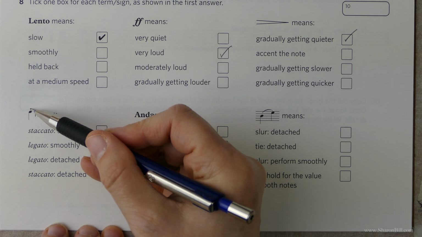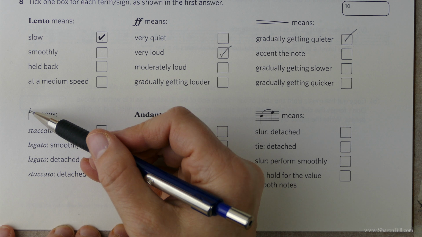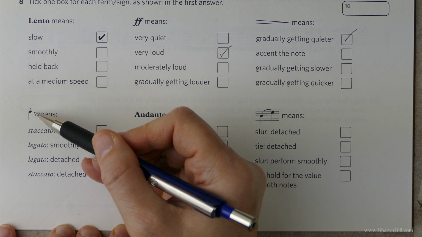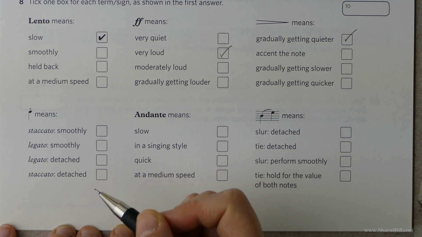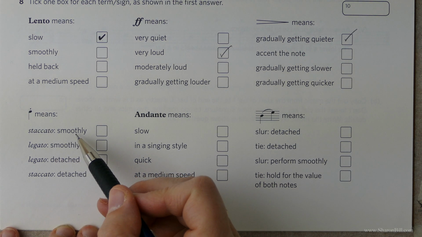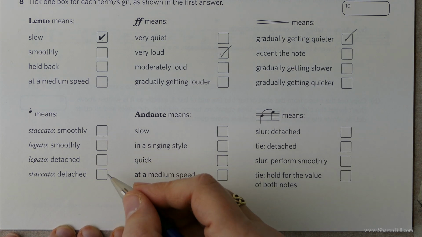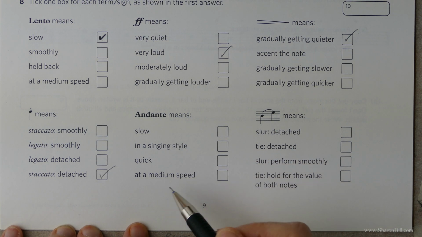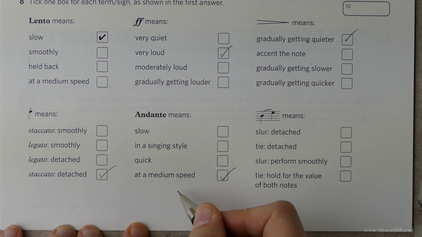This little dot on top of a note is an articulation mark telling us how to sound the note, not to be confused with a dot after a note, which is a timing issue, which tells us to hold the note for half as long again. So this articulation mark is a staccato mark. However, watch out, staccato does not mean smoothly. Don't get tricked. Staccato means detached. Andante is at a medium speed. It can sometimes be referred to as at a walking pace.